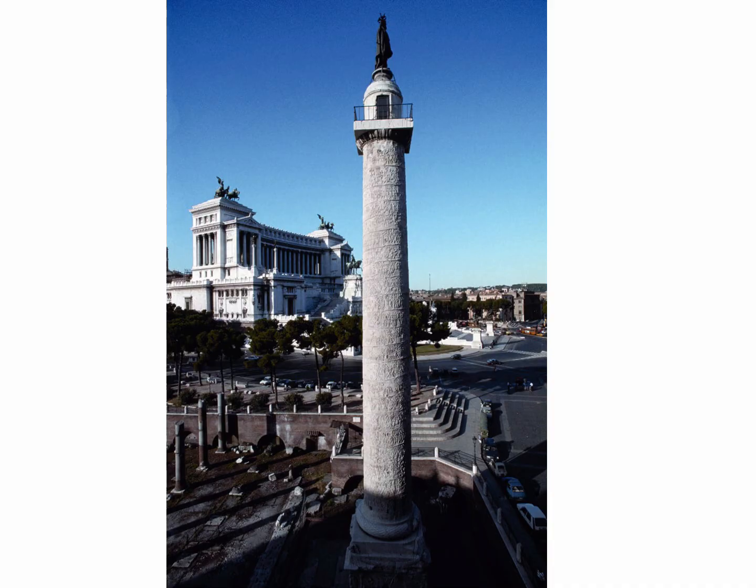But anyways, so around the whole column, which is quite tall, are relief sculptures of Trajan being successful in his war in an area of what would be called Romania today.